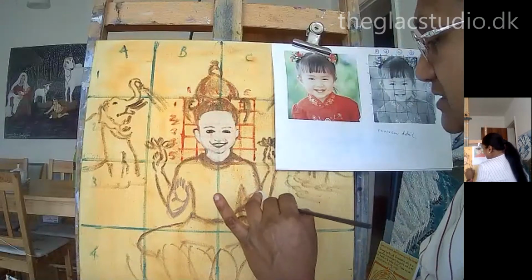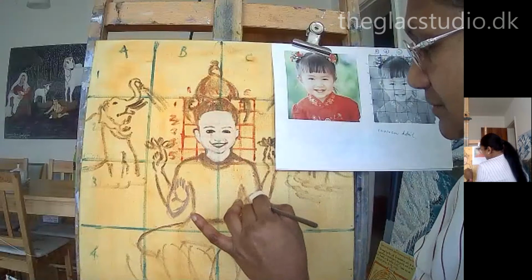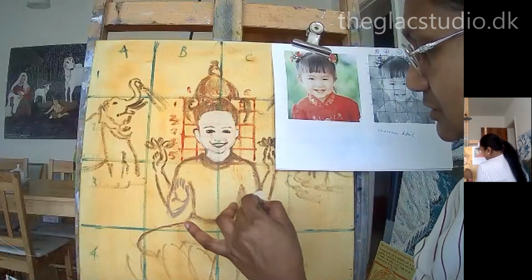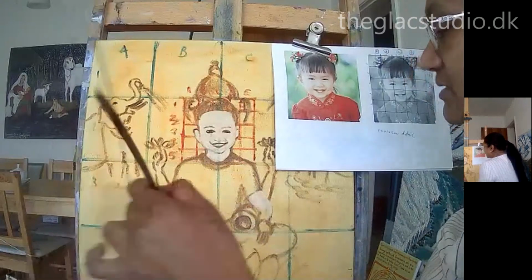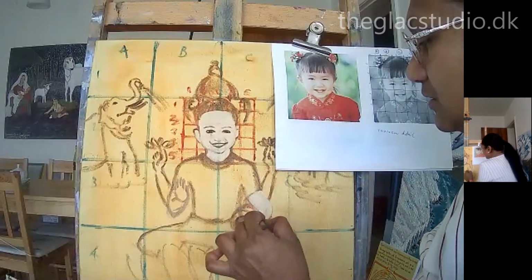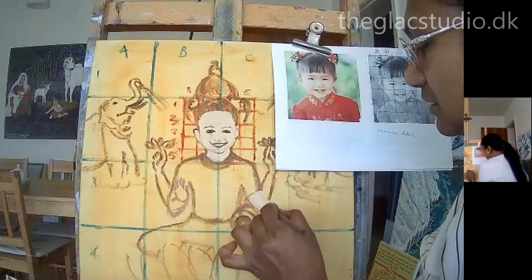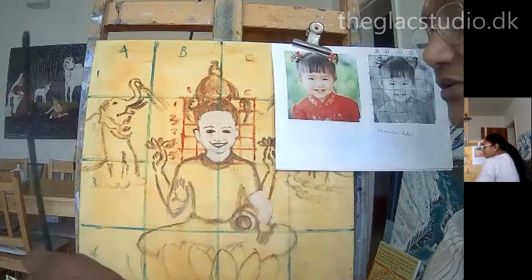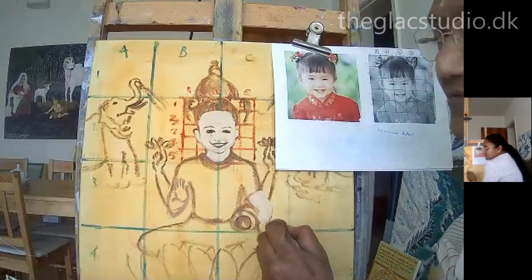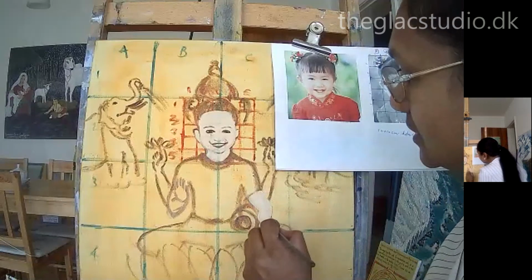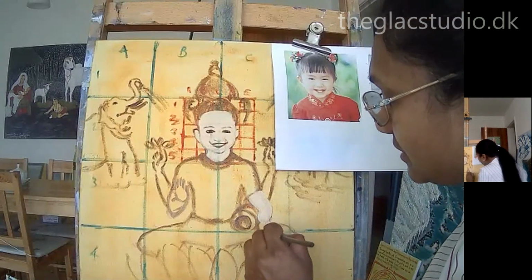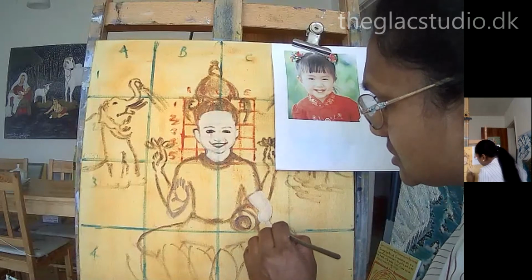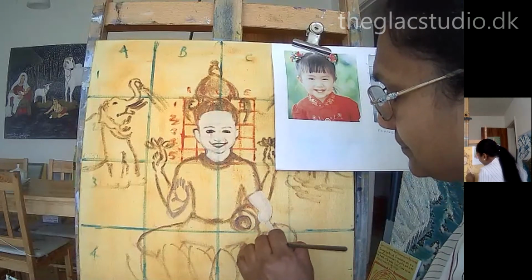The hand I want slightly bigger, so I'm enveloping all those contours, so it also makes a part of the hand. And when I do the fingers, which I will show right away, this finger, I'm also bringing it slightly one notch bigger.